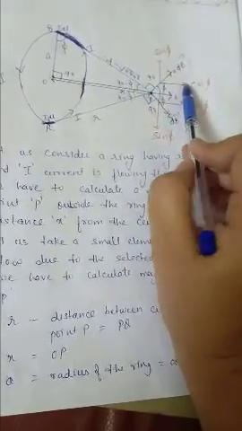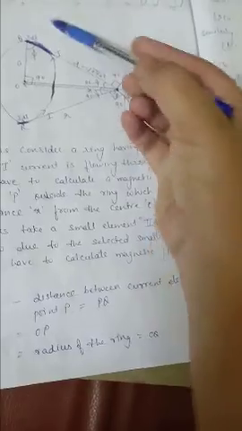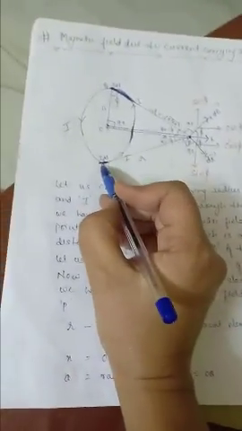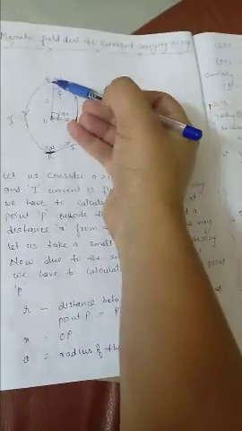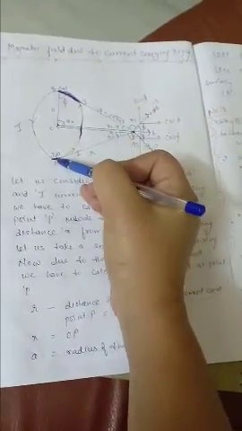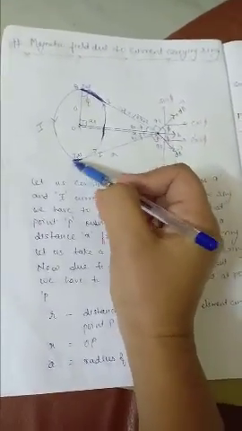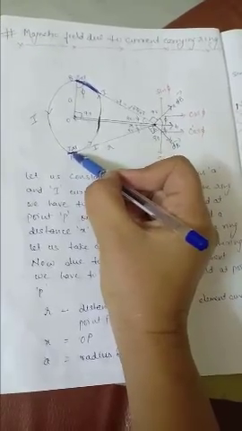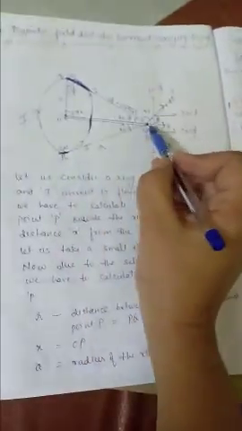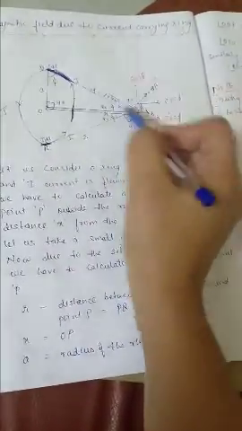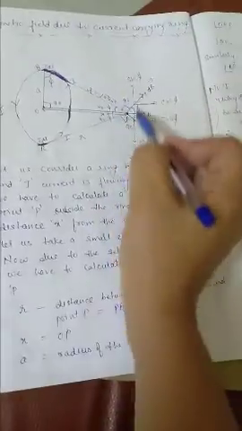We take another point R, exactly opposite to this Q, diametrically opposite. We have also taken a small element at this point, and similar geometry is going on as we discussed here.